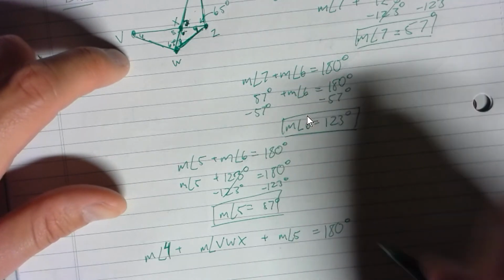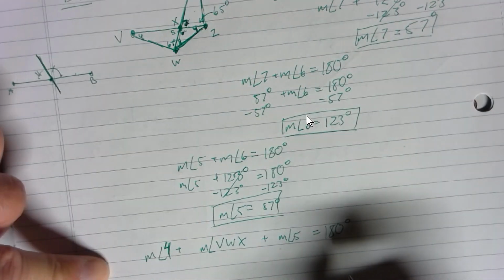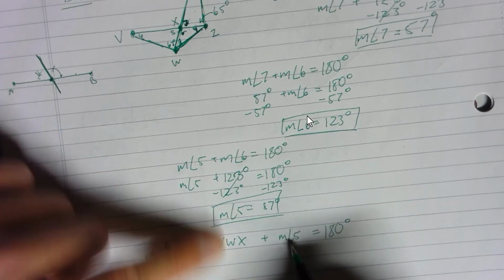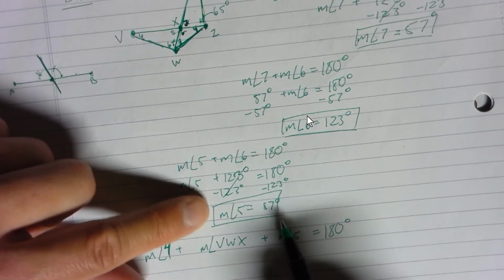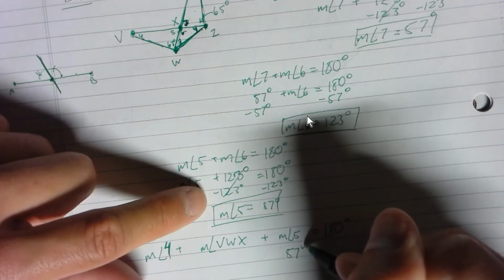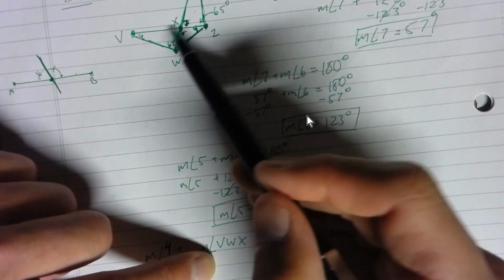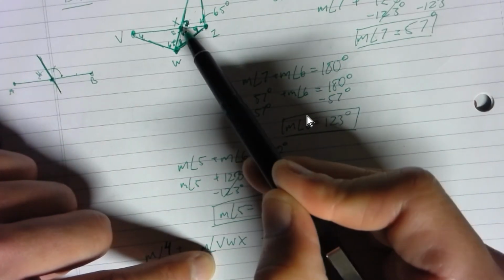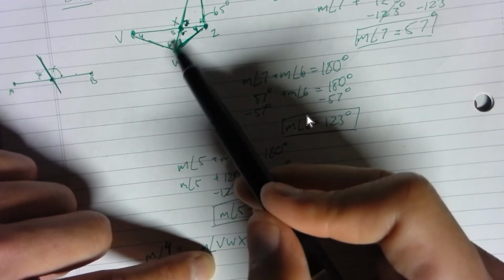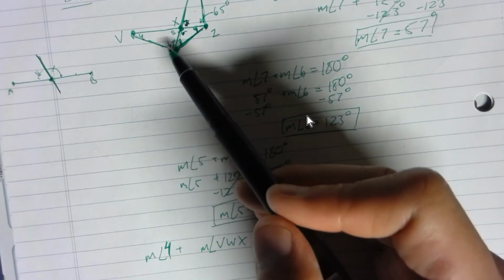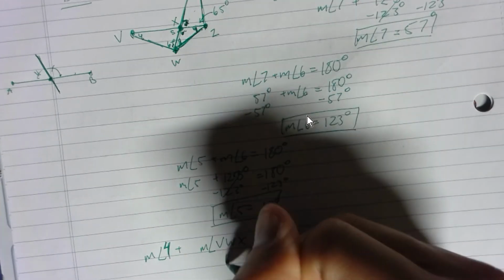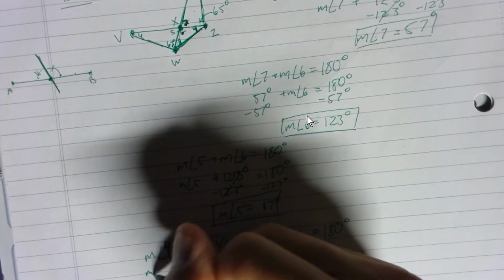And we do have values for the measure of angle 5 at least. The measure of angle 5 that we just solved for was 57 degrees. The measure of angle VWX, V to W to X, or you could have said XWV, is 67 degrees. And then now all I have to solve for is the measure of angle 4.